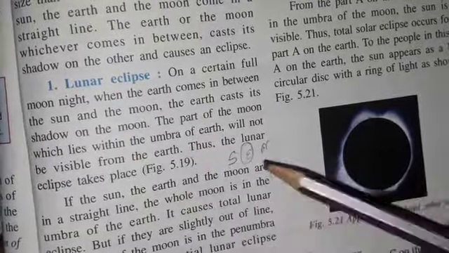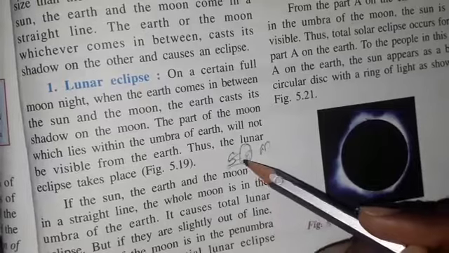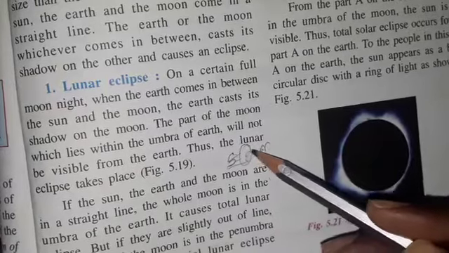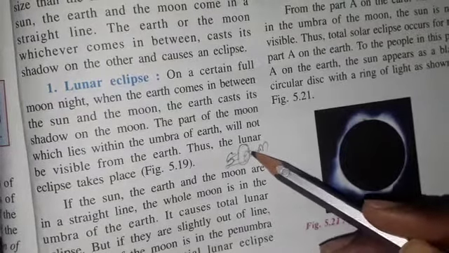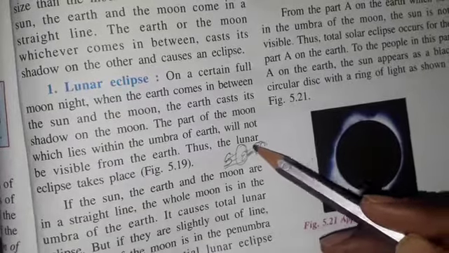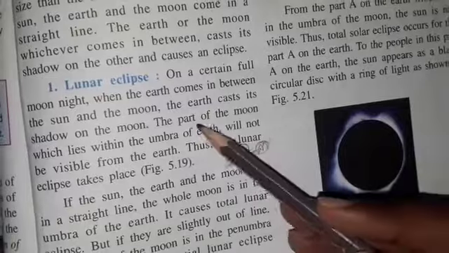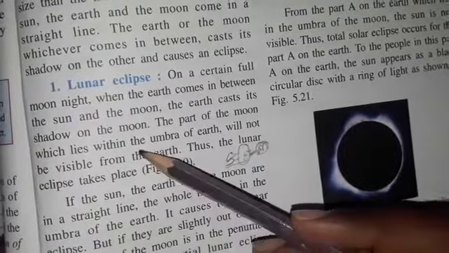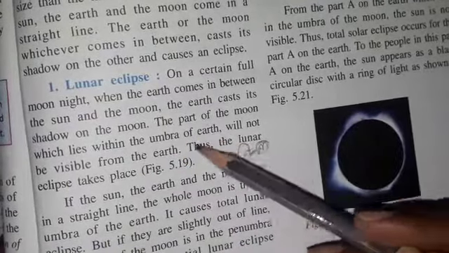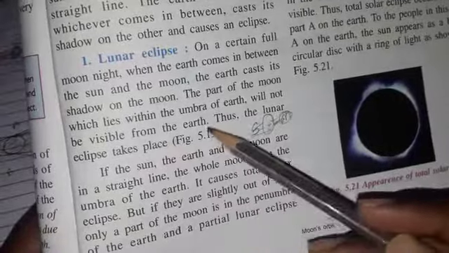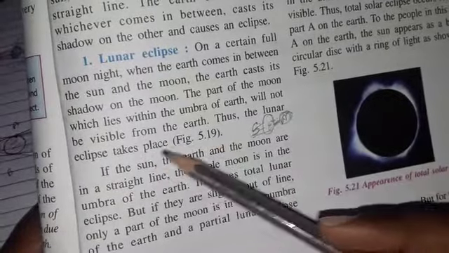Because the sun is the source of light, sun rays are going in this direction and the shadow of the earth falls on the moon. So there is a lunar eclipse. The part of the moon which lies within the umbra of the earth will not be visible from the earth, thus the lunar eclipse takes place.